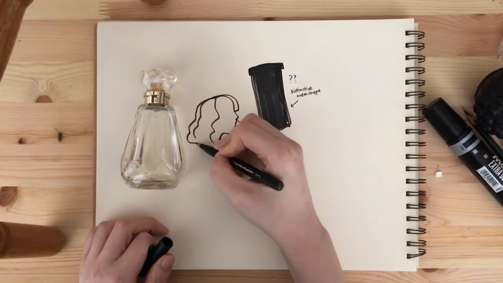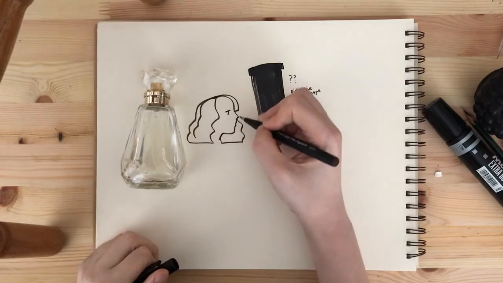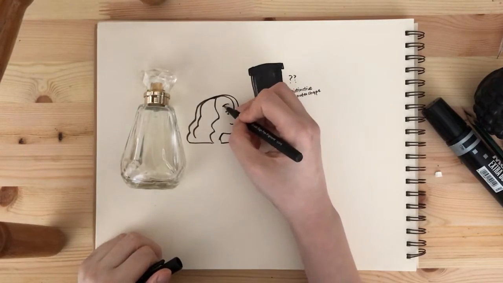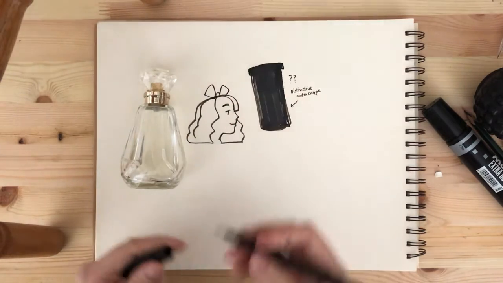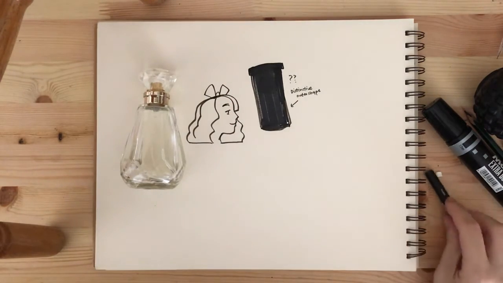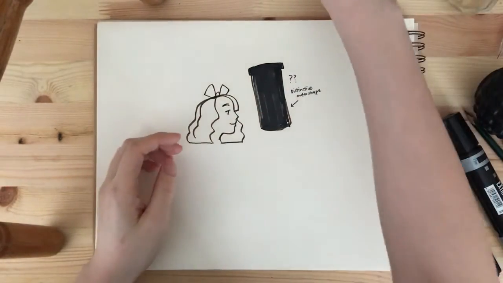Let's say this is the shape. Usually you'll add in the details and stuff like that, and let's add a ribbon because it's fun. But silhouettes don't have anything like that. We're actually going to be coloring it in.